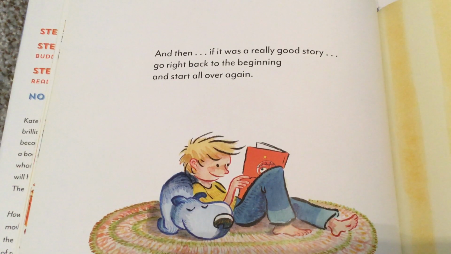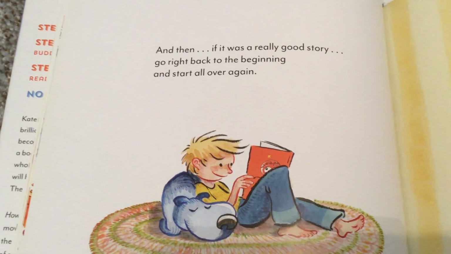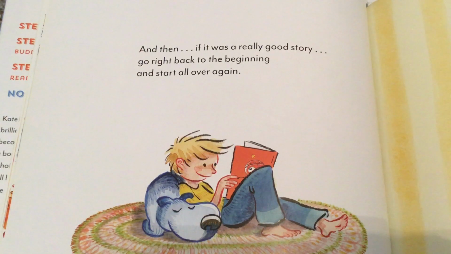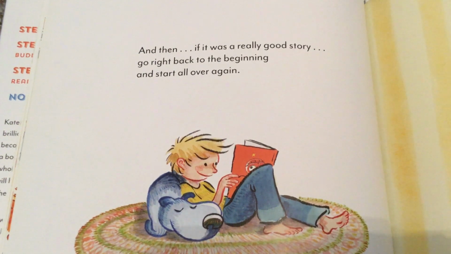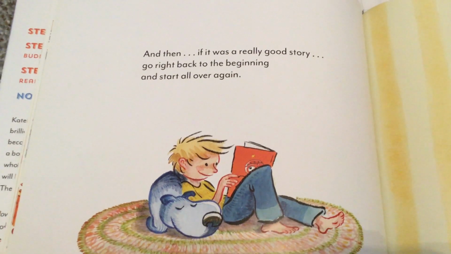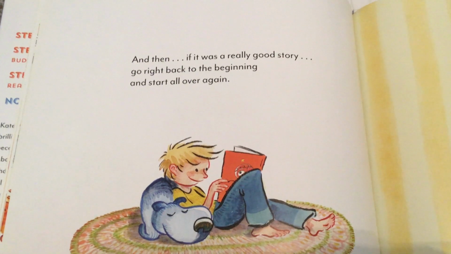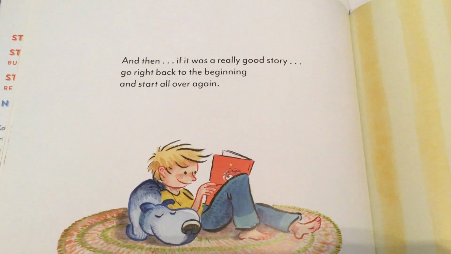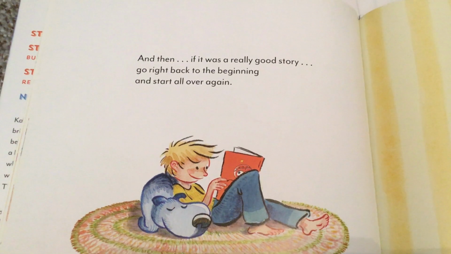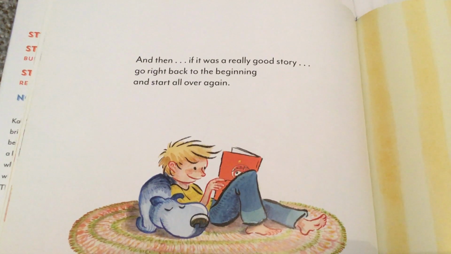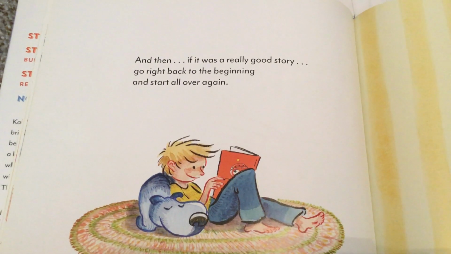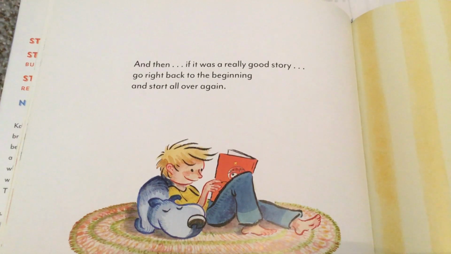I love rereading books, and I know you guys think it's silly sometimes, but I love rereading my favorite books. I've read some chapter books, and even the Elephant and Piggy books are my favorite, or the Lorax, or Green Eggs and Ham. Those are just really good books, and they make you feel good too. So it's a really good story. Start back over again. So what's a good way to end your story?